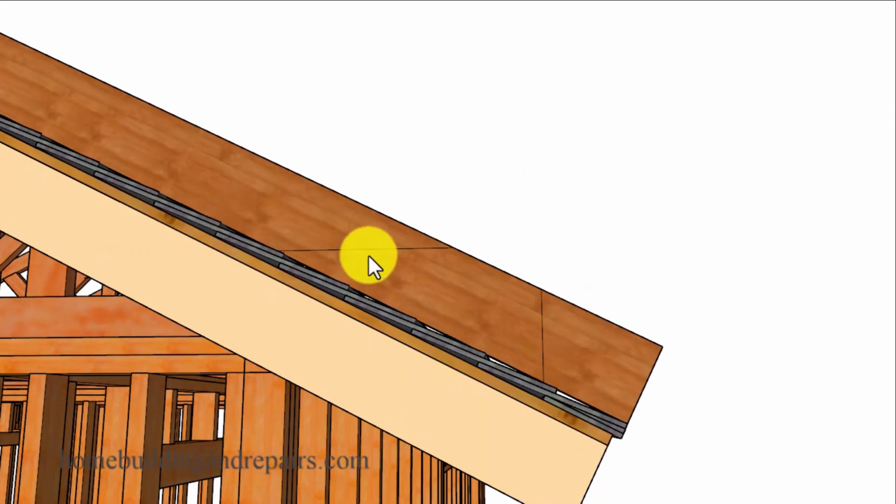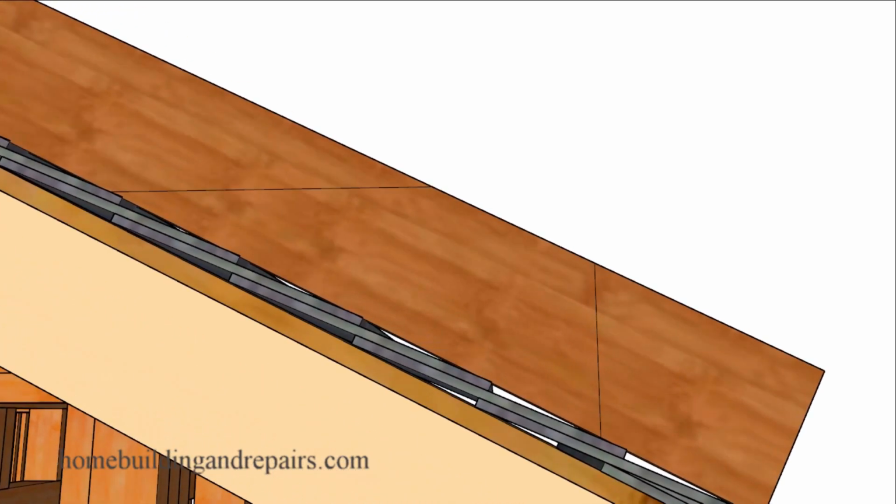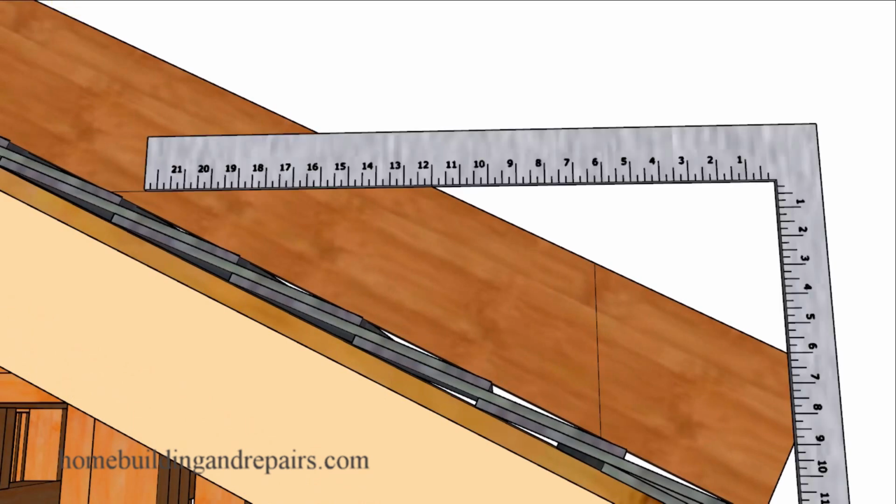And then after you have drawn your lines, you can take this board down, set it on top of some sawhorses. You don't need to be working on the roof anymore. However, for the rest of the example, I will be working on top of the roof to make it easier for you to see what we're doing.